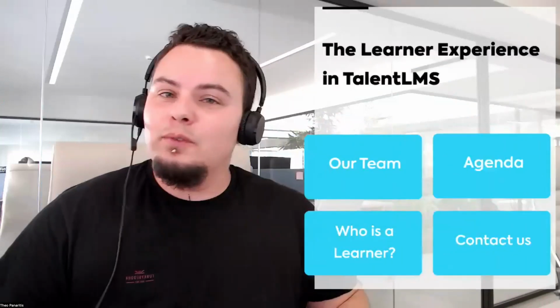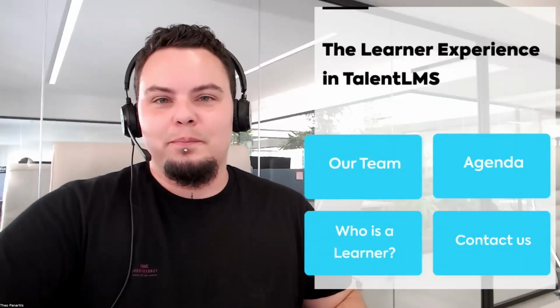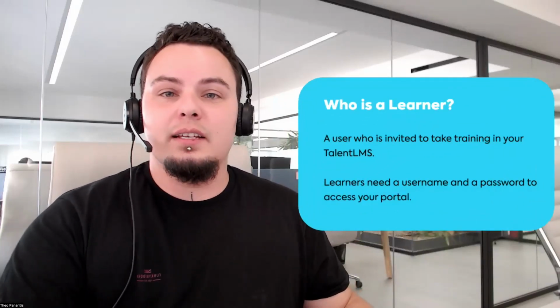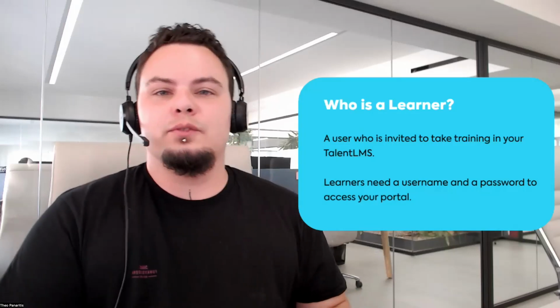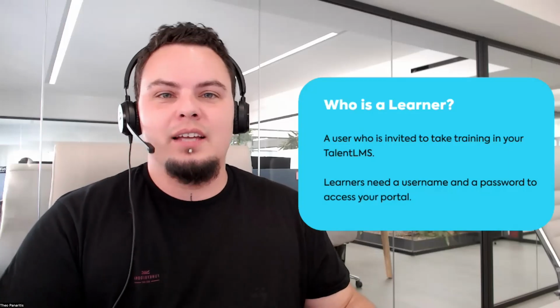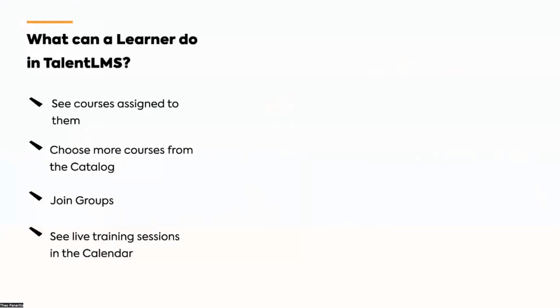So before we jump into the portal, before we start pressing buttons, who is a learner? A learner is a person that has been invited in your TalentLMS account to get training. And in order to join your platform and start the training, they only need two things, a username and a password. And once they get in your platform, they can do a lot.